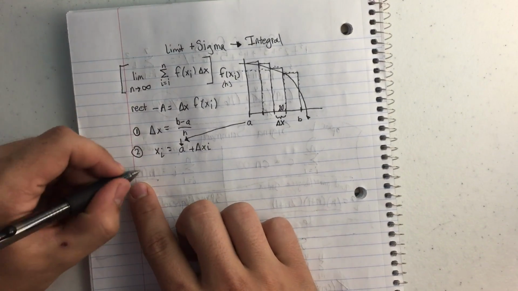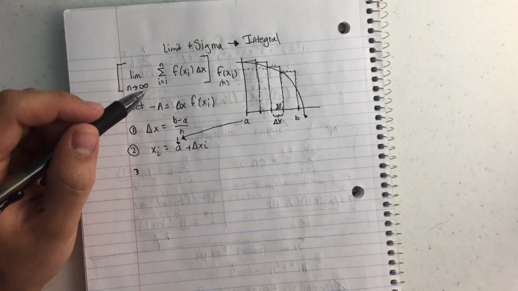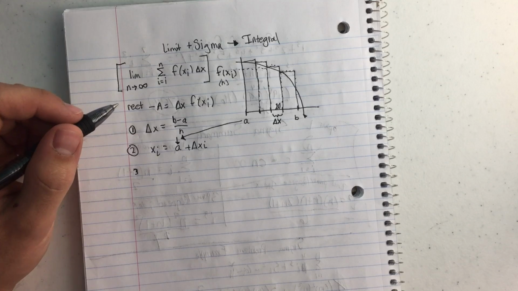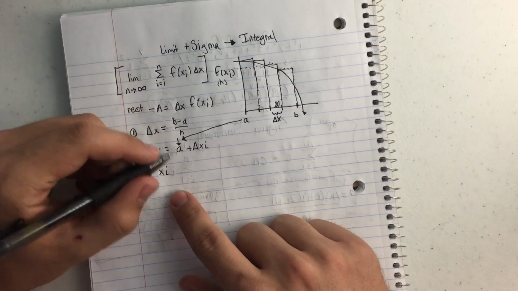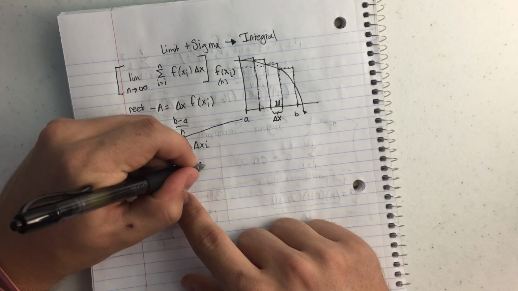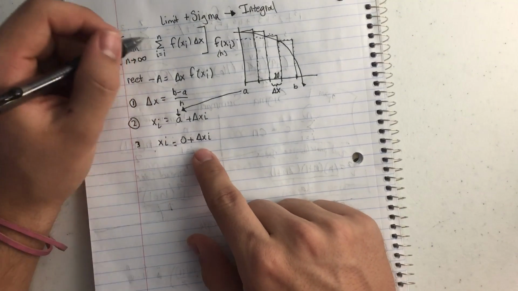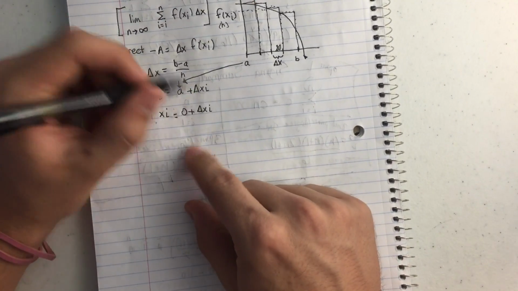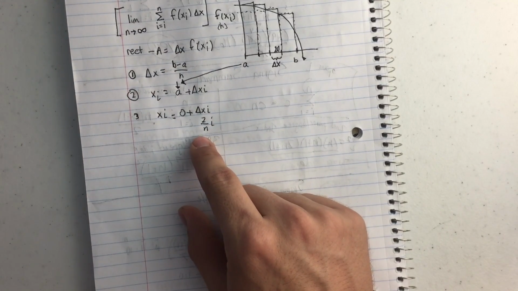And then the third thing to do is, excuse me, I'm tripping over my words here, substitute x of i. So x of i will become, if a is 0, then 0 plus delta x times i. Well, this delta x is going to get a number, and that number may be something like 2 over n or something like that. And so it's 2 over n, the number.